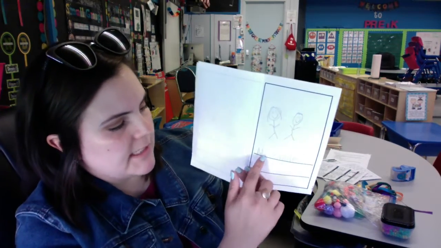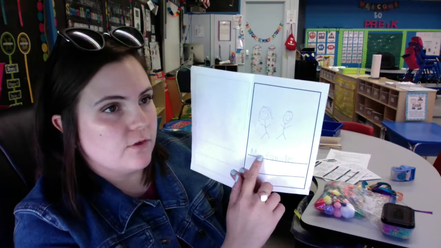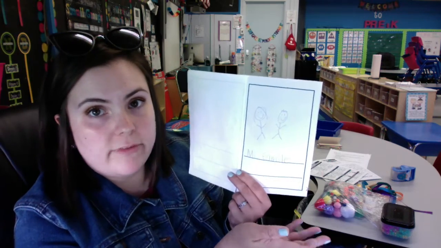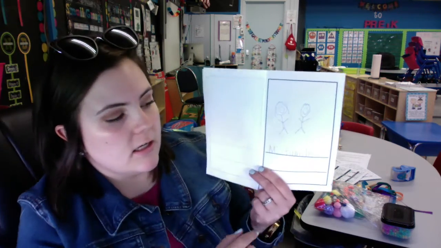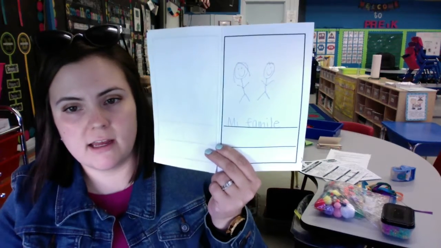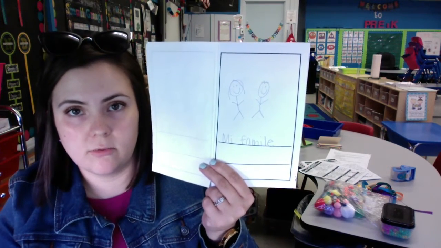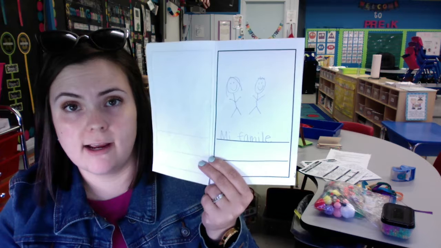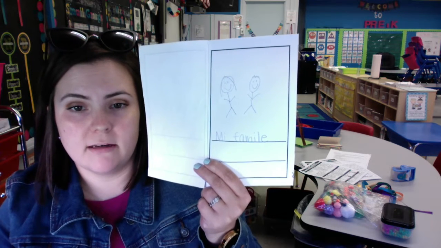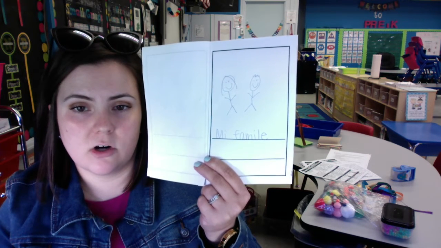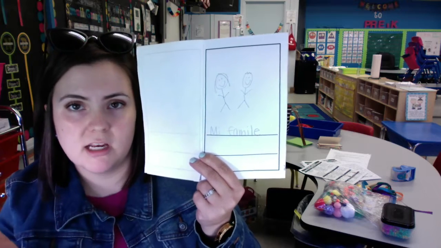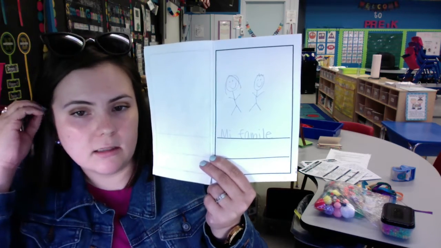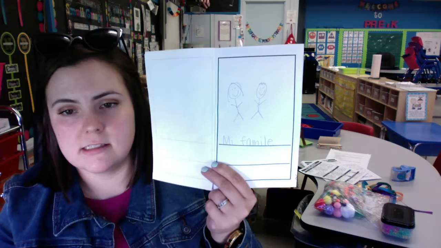And then the same thing with "family." If you sound it out, this is how they might sound it out. So it's totally fine if nothing is spelled the right way. They're just 4 and 5 right now. The main thing is that we want them to start learning how to put meaning behind their writing, and it may look like this.